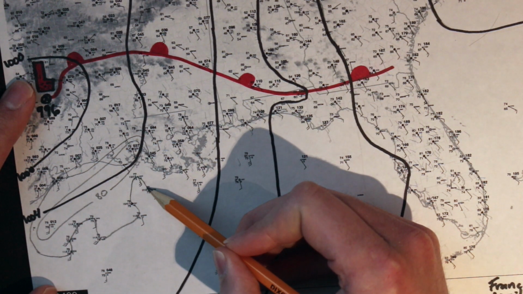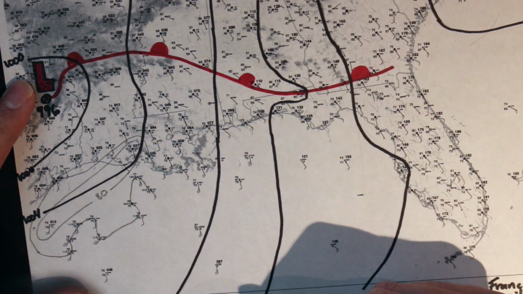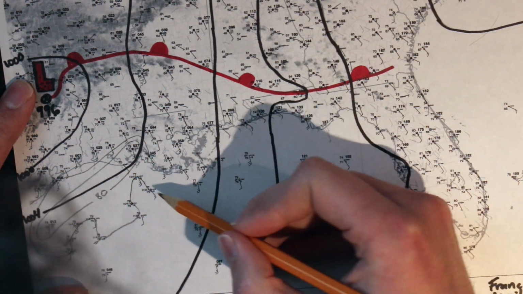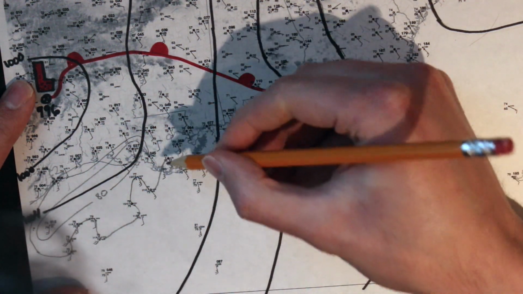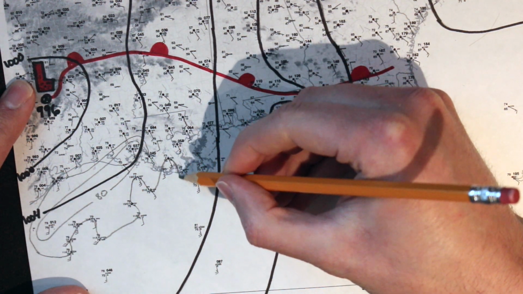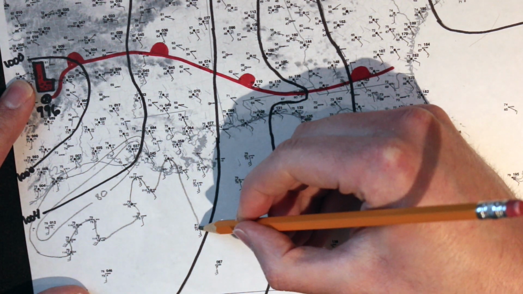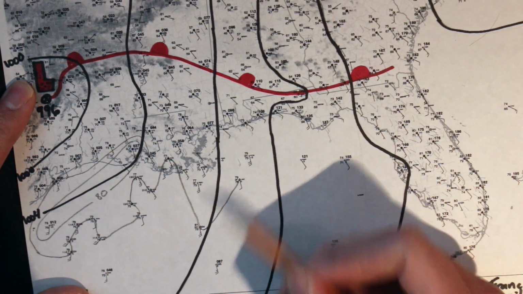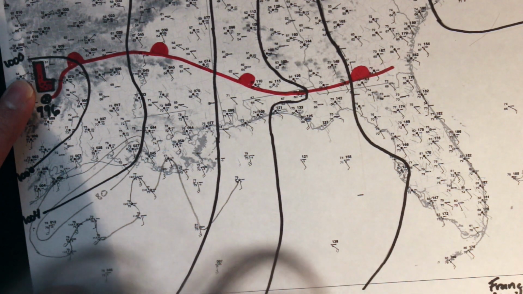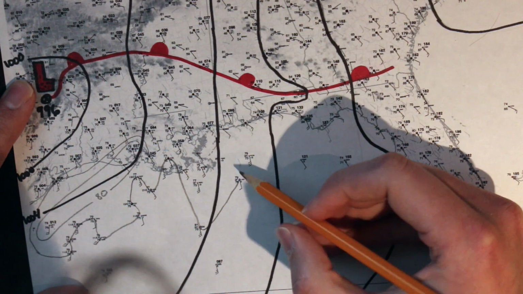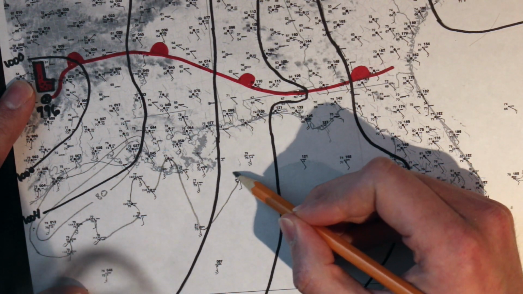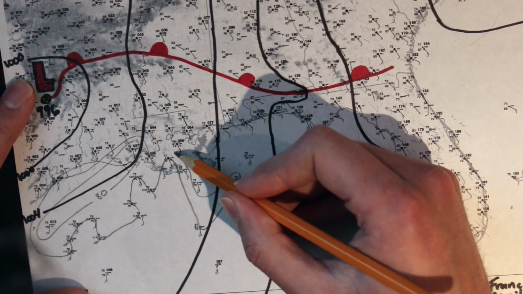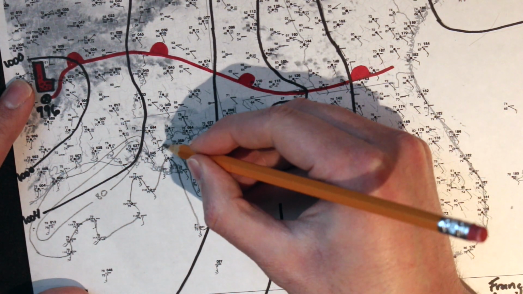It's going to look strange. Okay, 75 here. 75. It's a pocket of 75, so we're going to close it off. It's going to look very strange. 75.